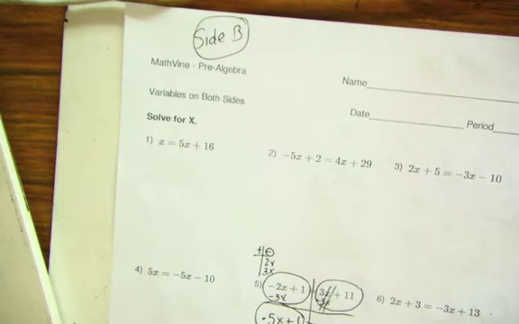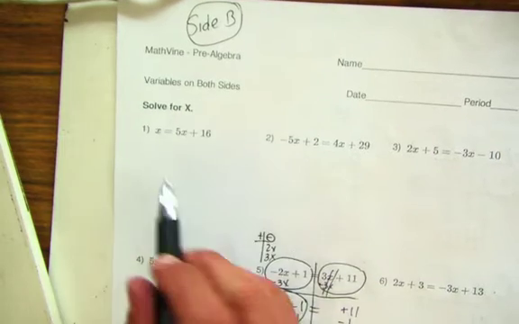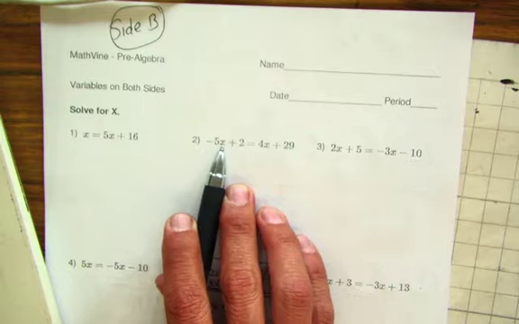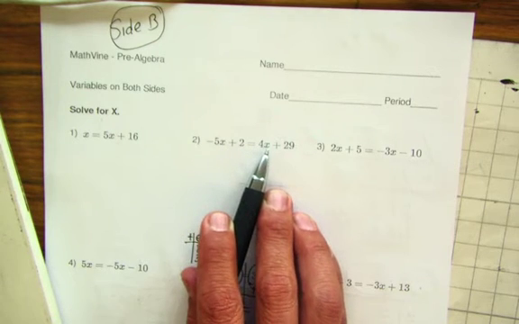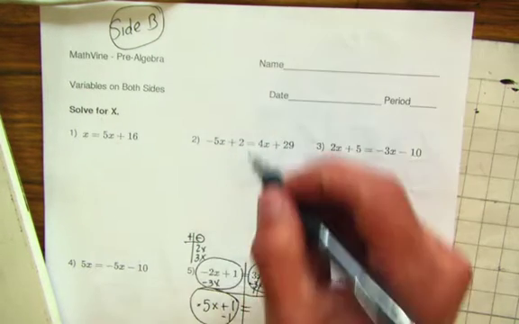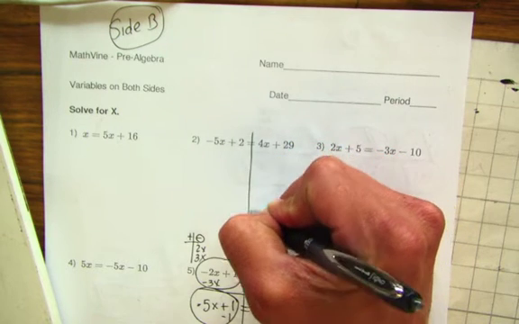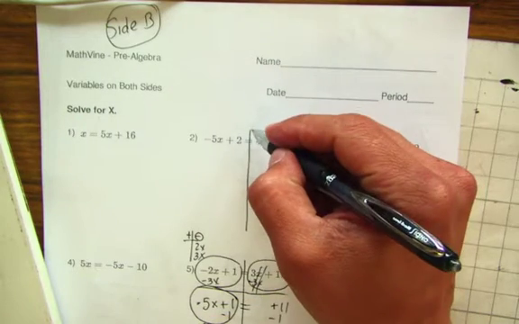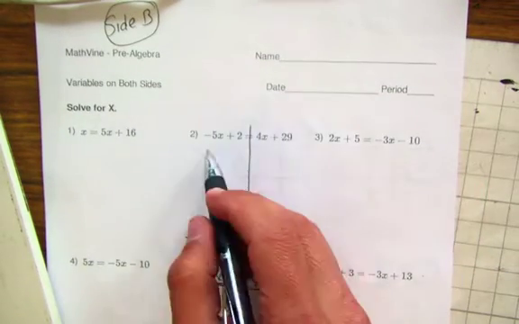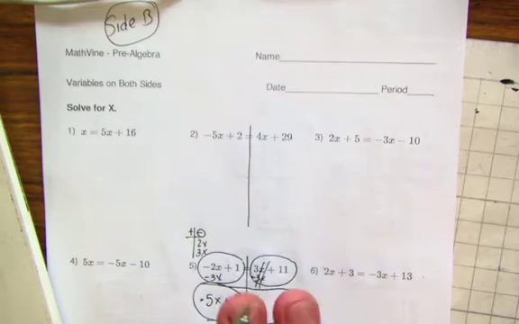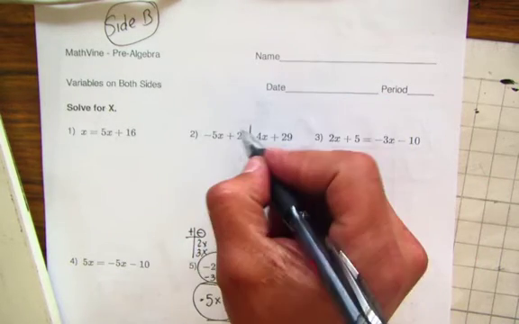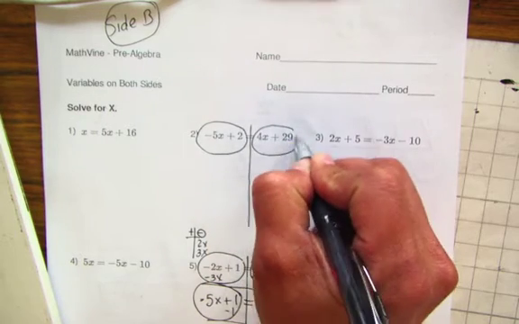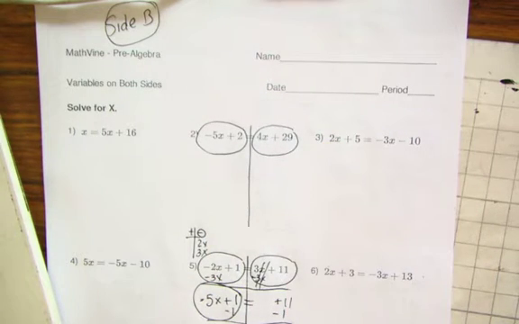All right, so we're doing this side B, I'll do number 2, where it's negative 5x plus 2 is equal to 4x plus 29. What do we do first? We go ahead and draw a line down the equal sign. So now we got variables on both sides. You want to solve for x, and you want to figure out what we need to do.